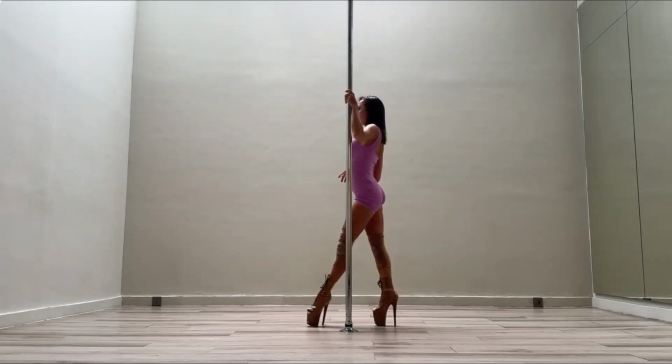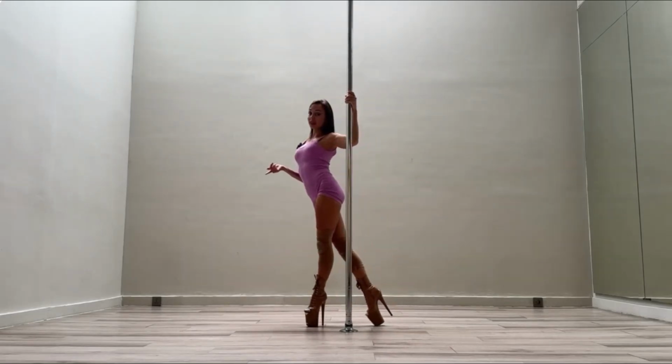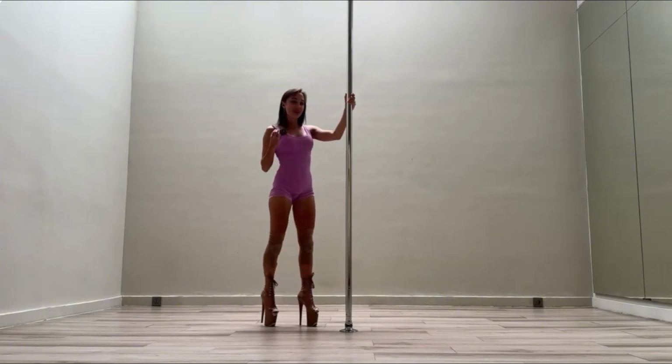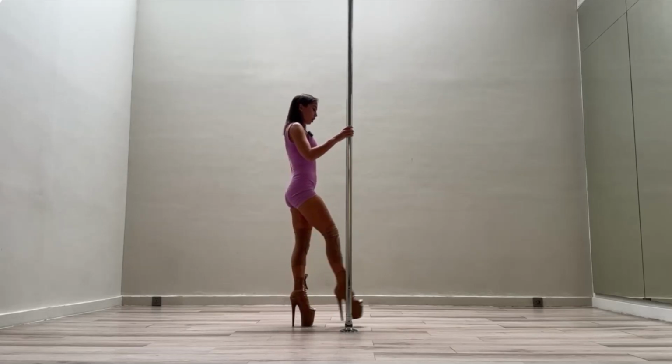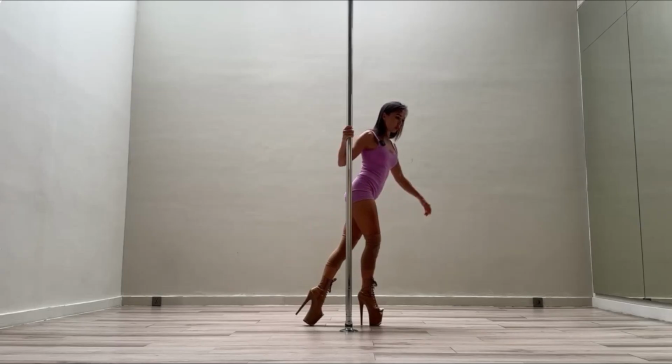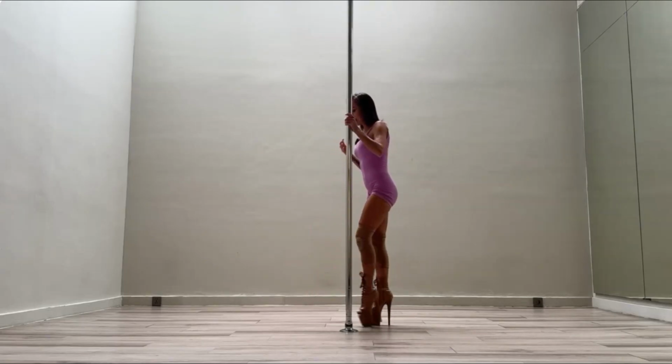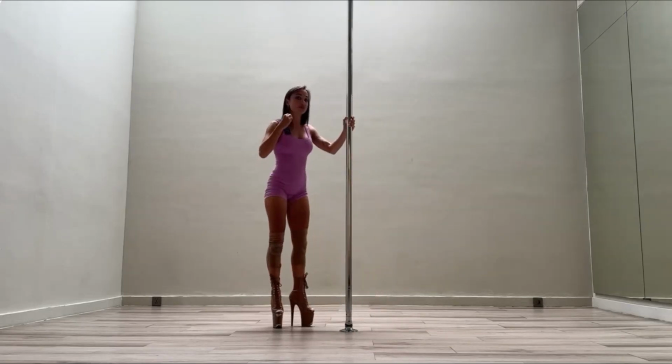Again, step, shift the weight, and slide. Now let's dive deeper into details, because basically you can do, okay, step, shift the weight, slide. And it doesn't look that smooth and graceful.